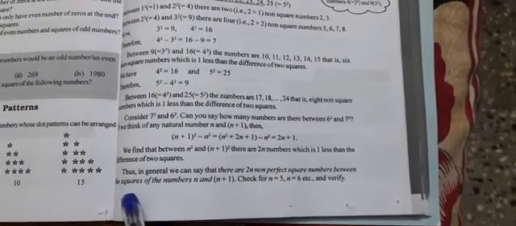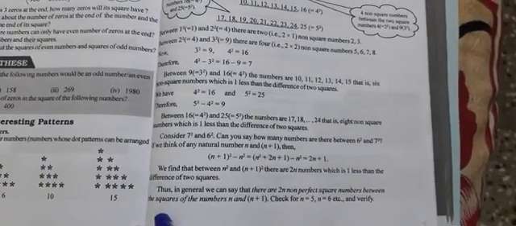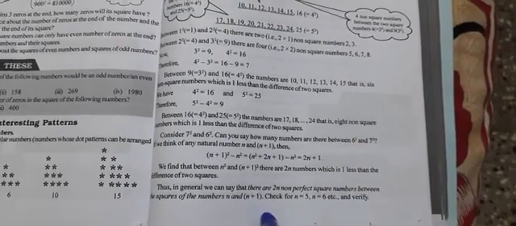So in general, we can say that there are 2n non-perfect square numbers between the squares of the numbers n and n plus 1. Okay. So in general, what can you say? There are 2n non-perfect square numbers between the squares of n and n plus 1. So if I take n as 1, n plus 1 will be 2. So between 1 and 2, you don't have any. 2n, 2 into 1, 2 numbers, like that, non-perfect squares.